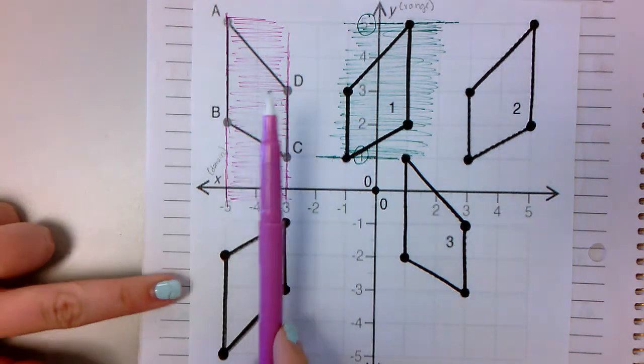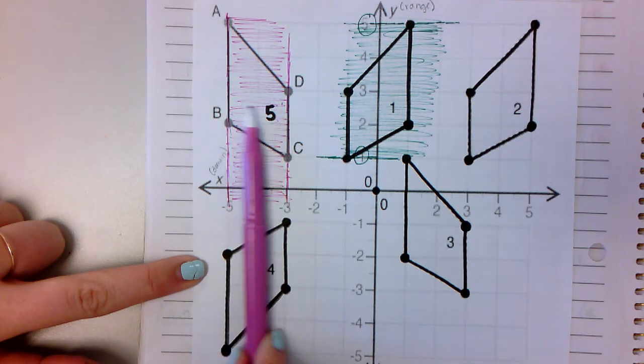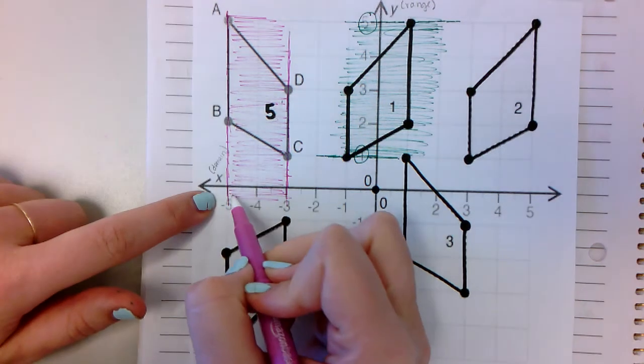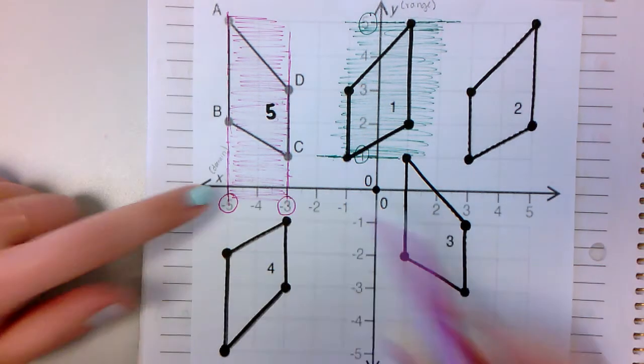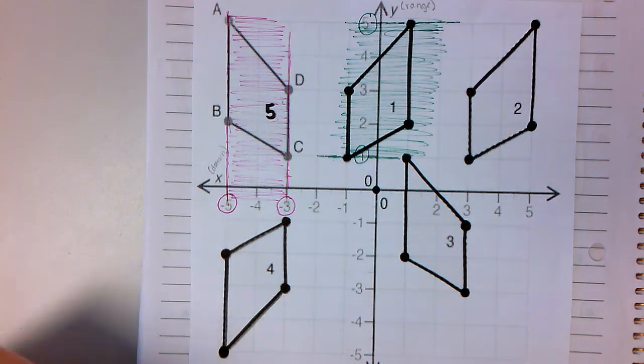Okay, so on the x-axis, or the domain of this polygon, how far to the left and to the right does this polygon move? Well, if we look at our x-axis, it's going from -5 to -3. So that would be the domain of this. Now we're going to go from the smaller number to the bigger number.